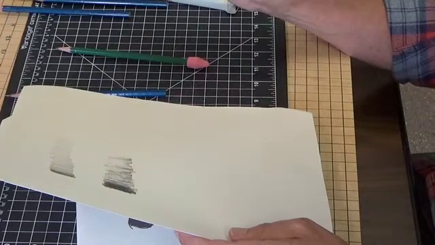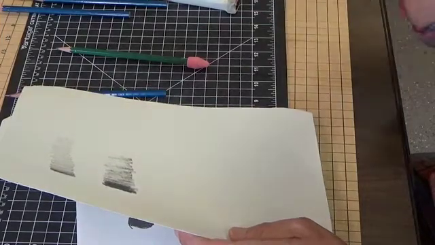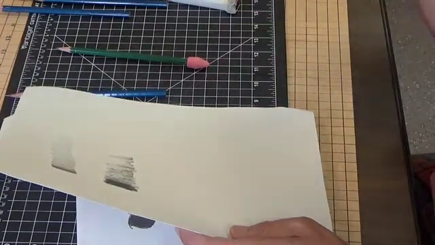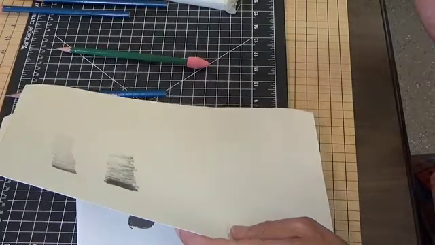I don't know why. What picks up the texture of the paper? I feel like you see the texture of the paper more when you use a softer pencil. I think you're right. I think you're right.